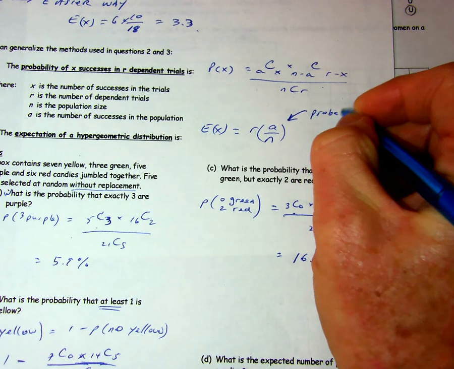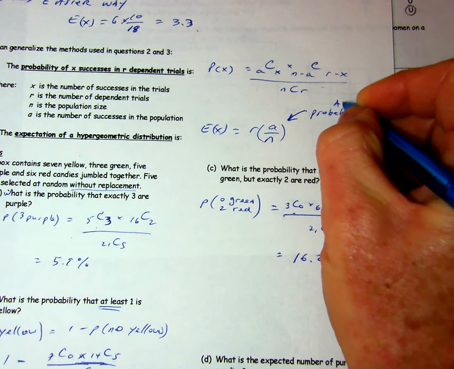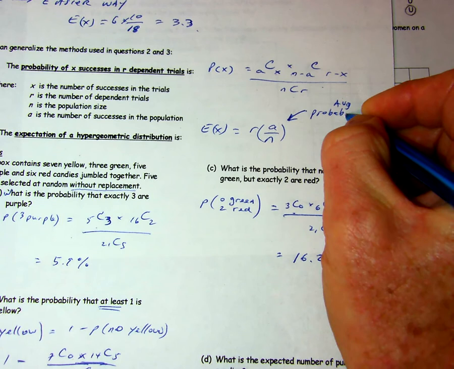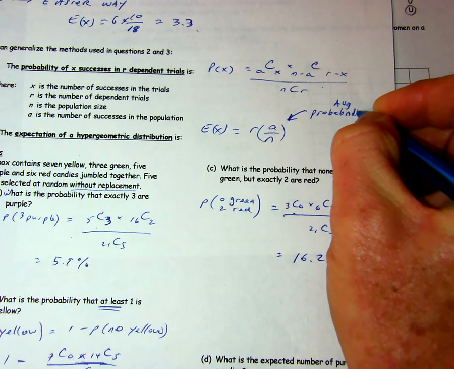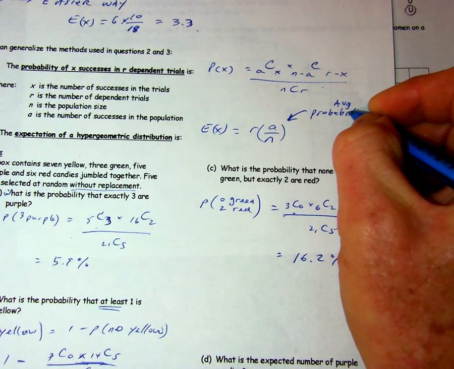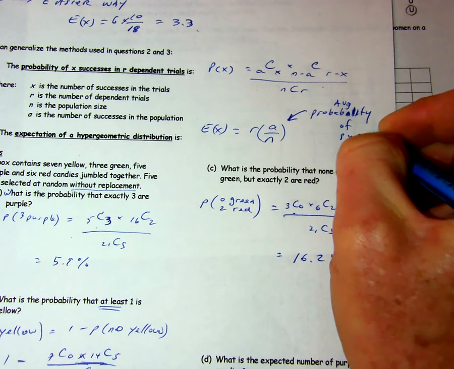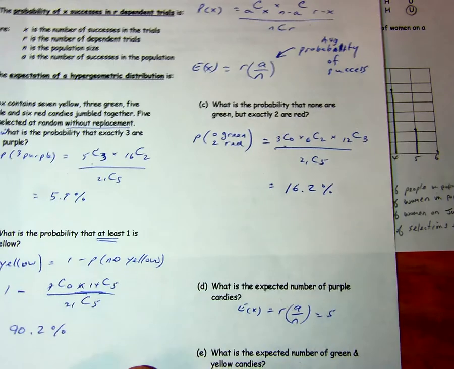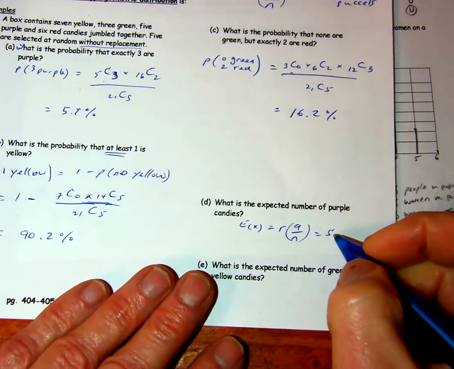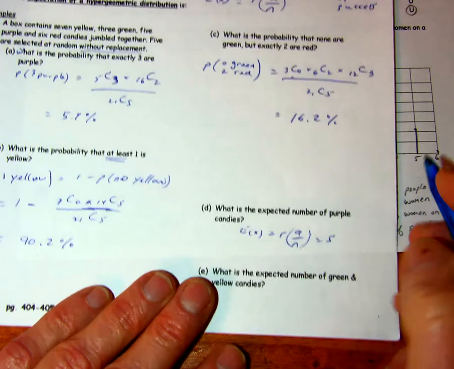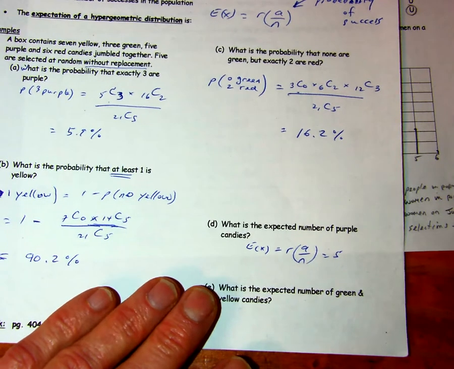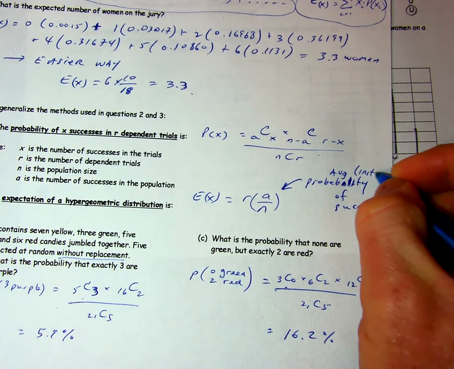What's the average probability of getting a purple? Basically, look at the initial probability of getting a purple.